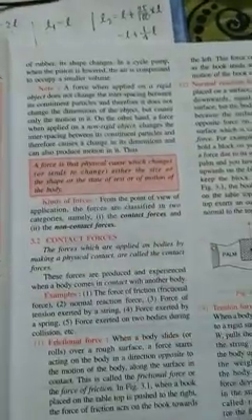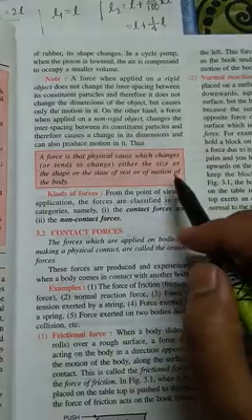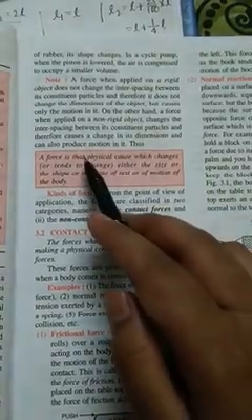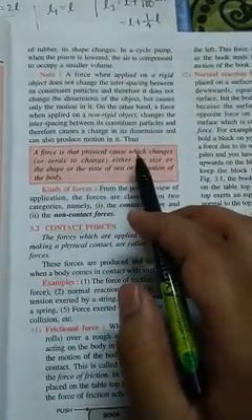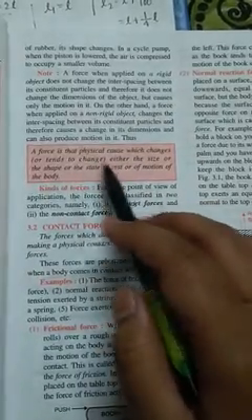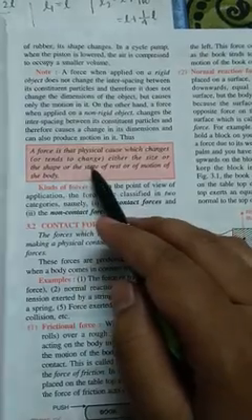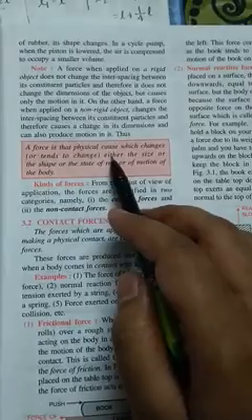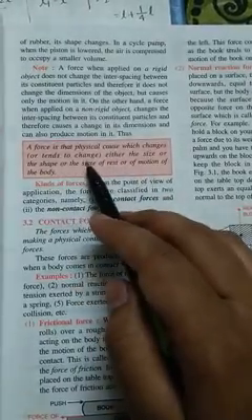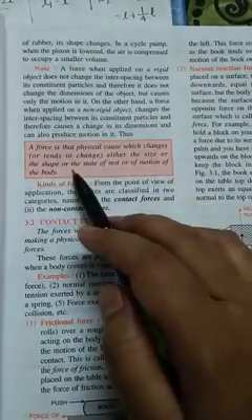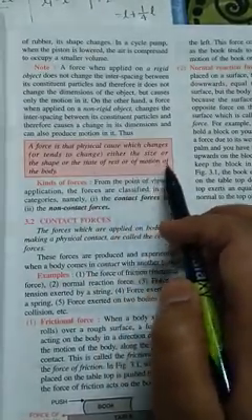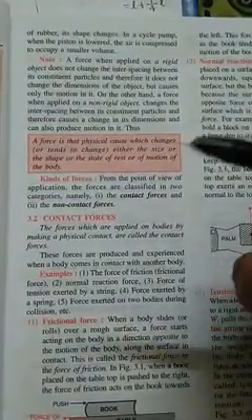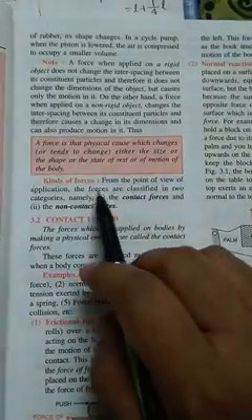Okay, so next, kinds of forces. Here the definition of force is there. A force is that physical cause which changes or tends to change, I have just told you tends to change, either the size or the shape or the state of rest or the motion of the body. Is it clear? Means whatever wants to change or tries to change, that is force. So what are the kinds of force?